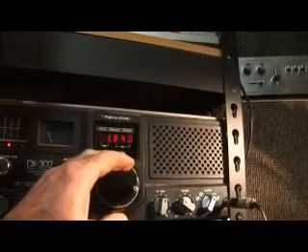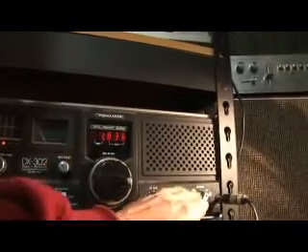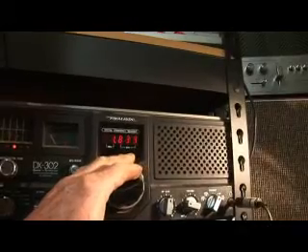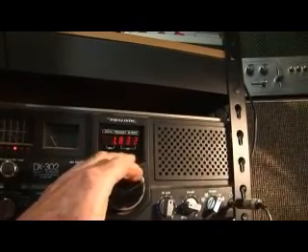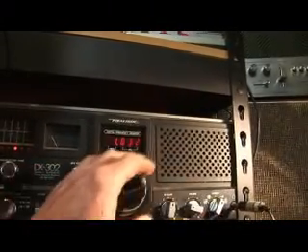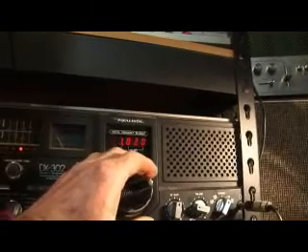Bit of breakthrough there. We may even be able to get the next station up. It's a bit weak. There's something there.